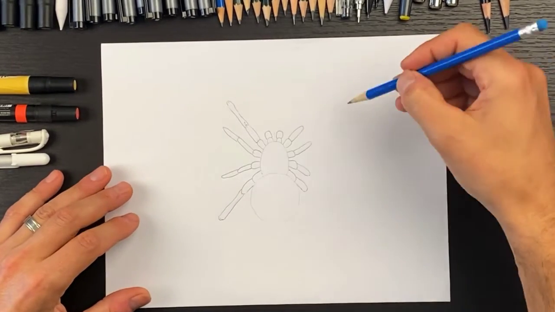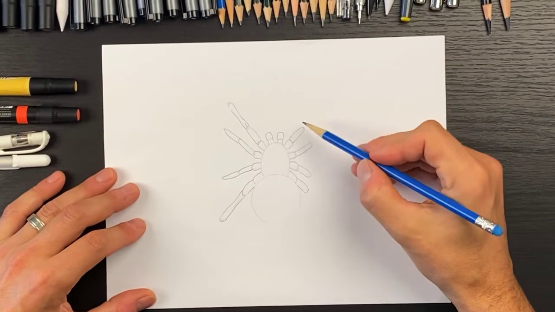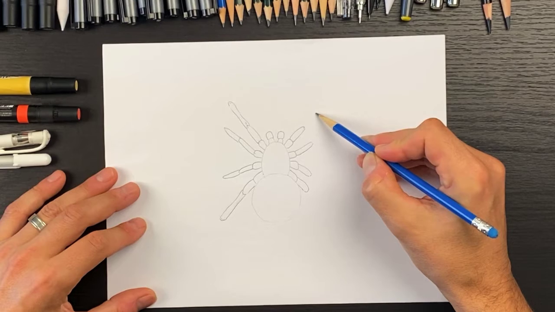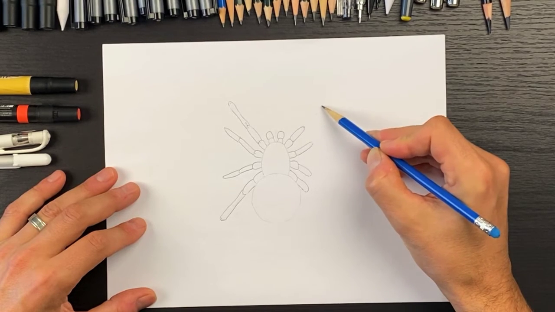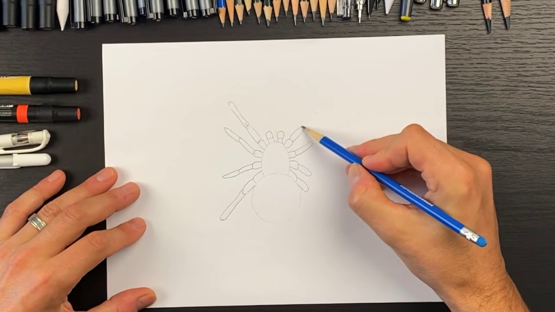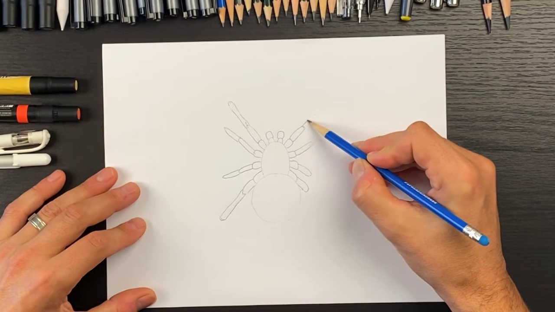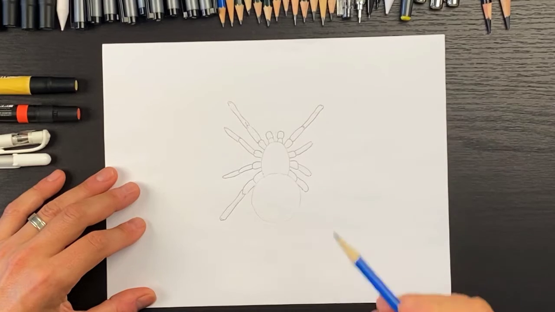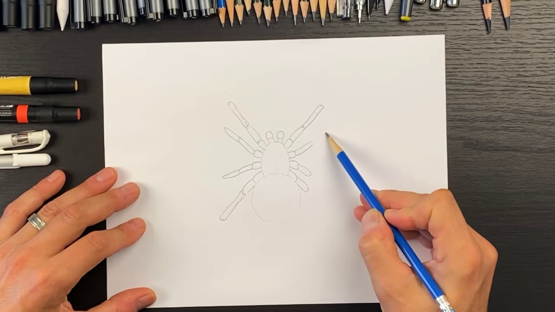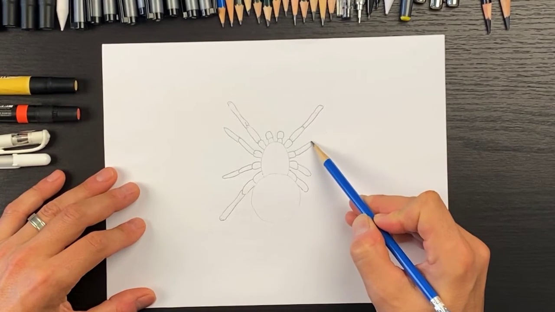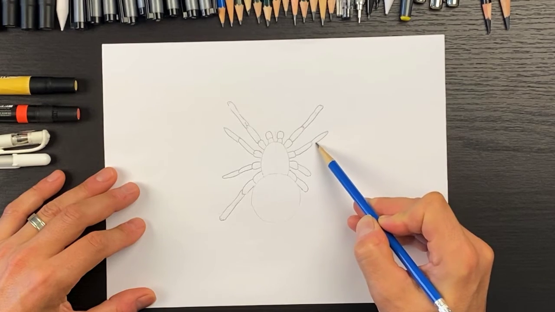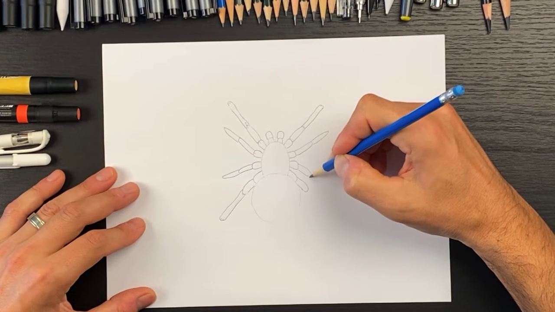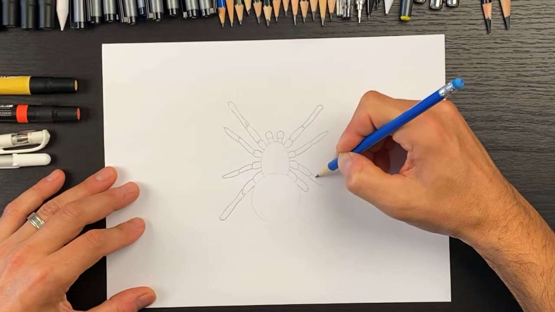Okay, so let's just do the same on the other side. So we'll come up this way. So this is about this length here plus a little bit, somewhere about there. So we'll come up like that, and then we'll come somewhere about here, just like so. And we'll do another one right about here.